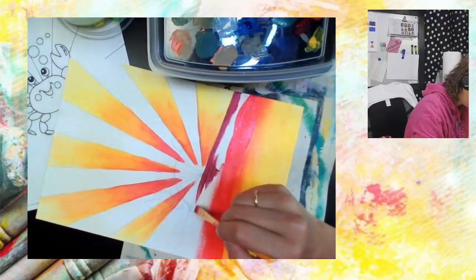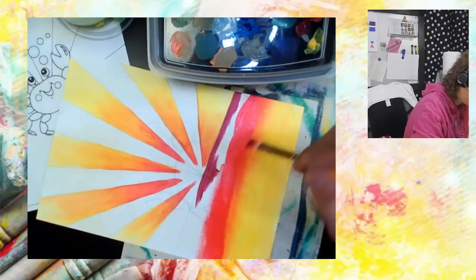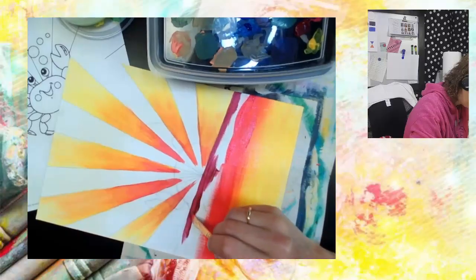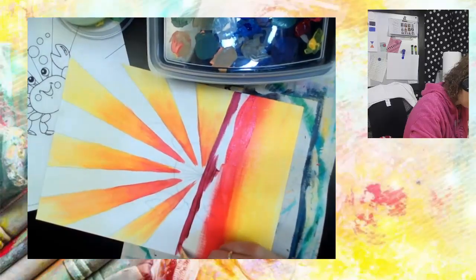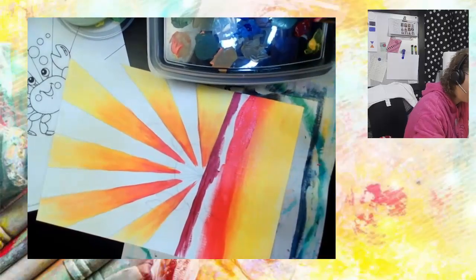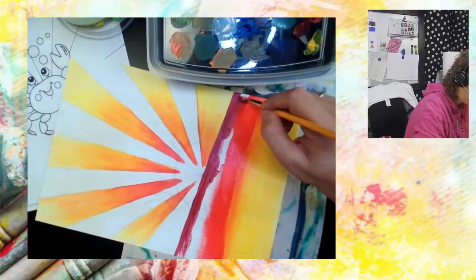So I'm getting a nice, clean, dark edge line to get me started. Nice and straight if I can. And then I'm just going to bring that down into that scarlet.